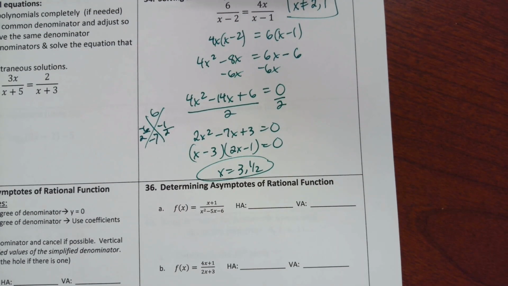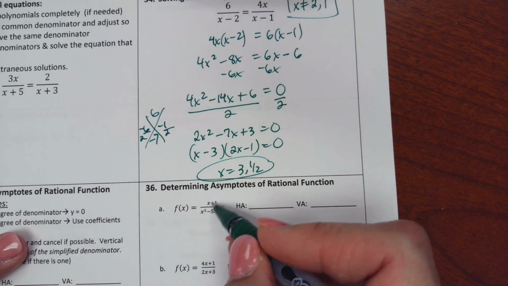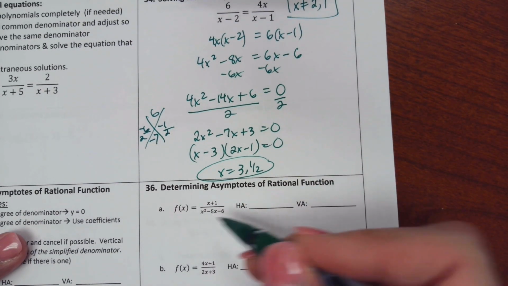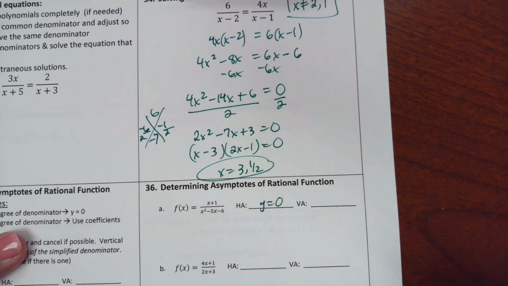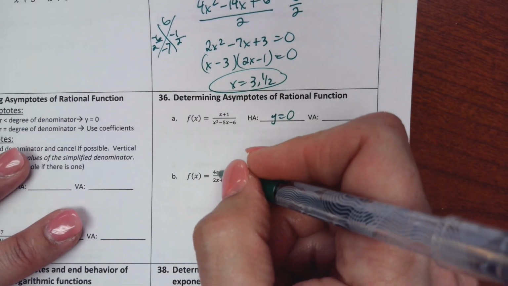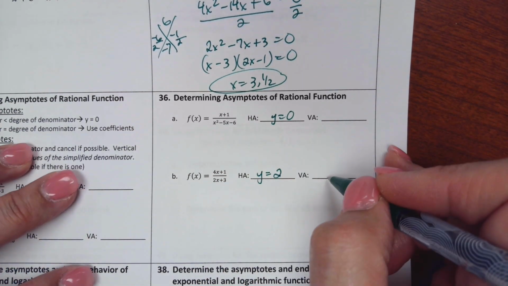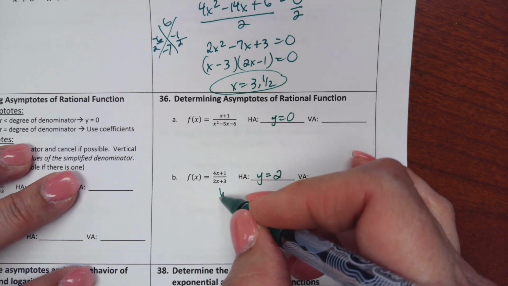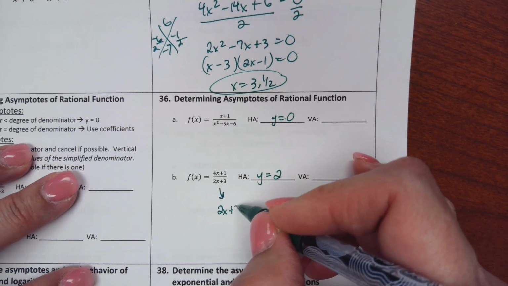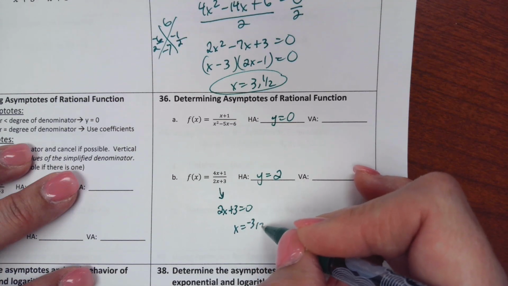All right, asymptotes. So horizontal asymptotes are easy to see. You just compare. The top has a smaller x than the bottom, so the asymptote is automatically 0. Here they match, so I'm going to take 4 divided by 2, which is 2. A vertical asymptote is easy to see here. It's whenever the bottom is 0. So when does 2x plus 3 equal 0? If you solve that, you get negative 3 over 2.